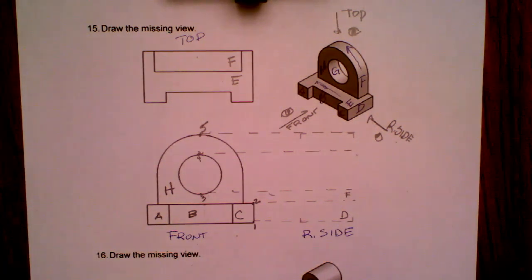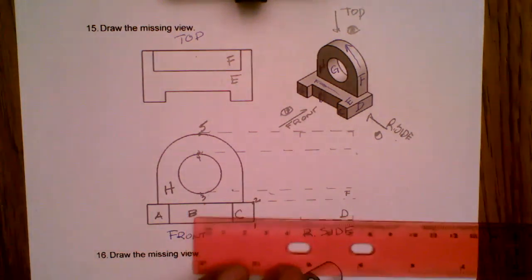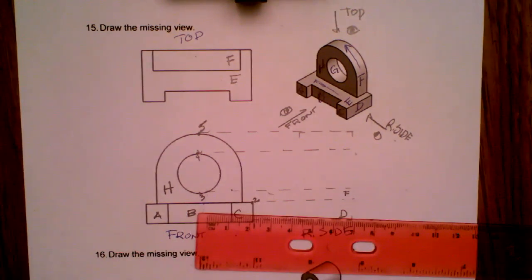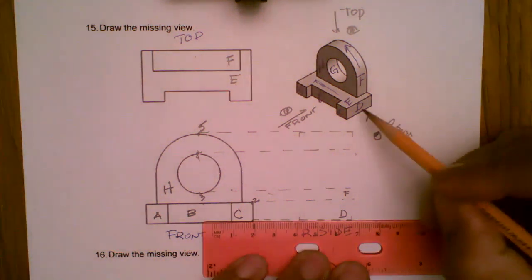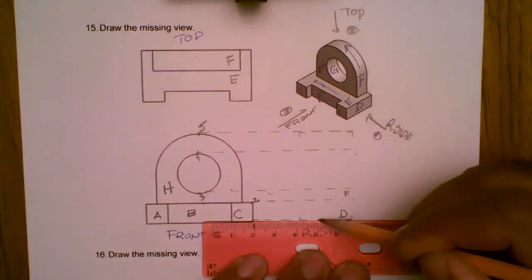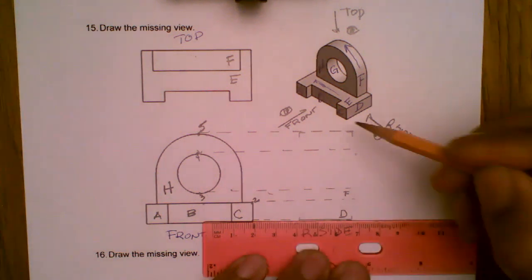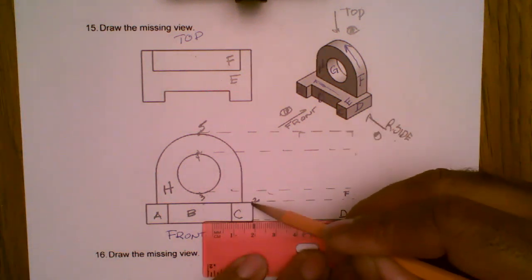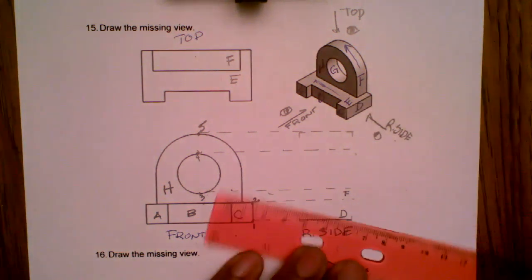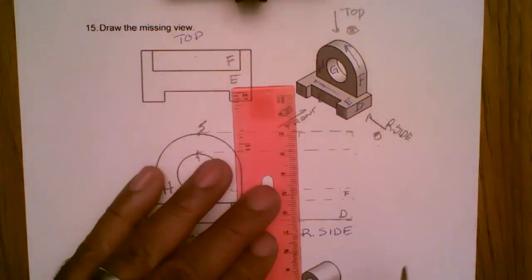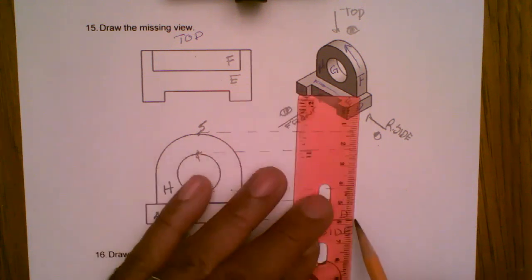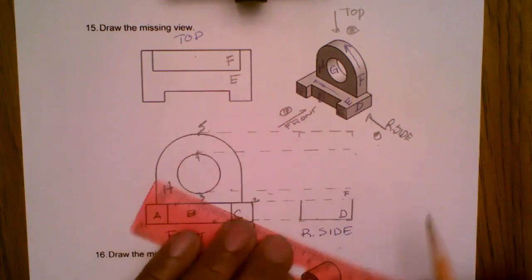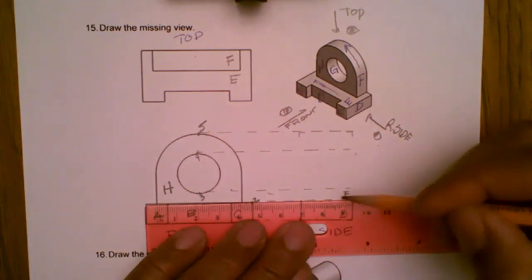So what do I know about that? Surface D is a rectangle. It's going to be solid. So that means the baseline of surface D is solid. From this point to this point, which is here, is going to be solid. And we just laid out surface D.